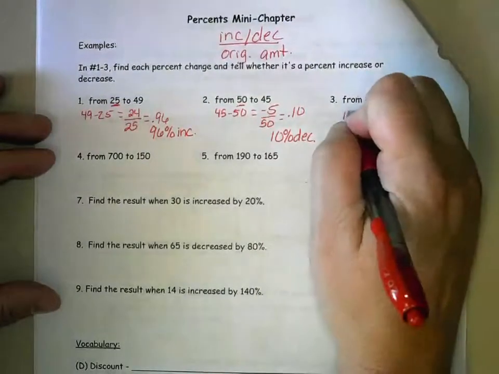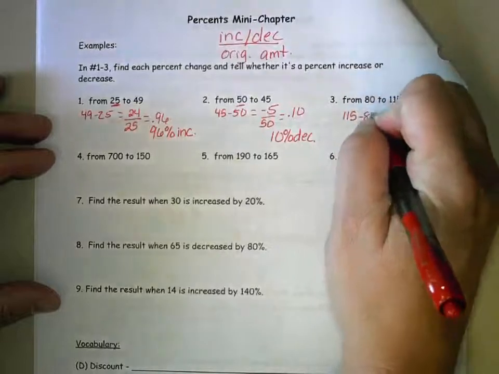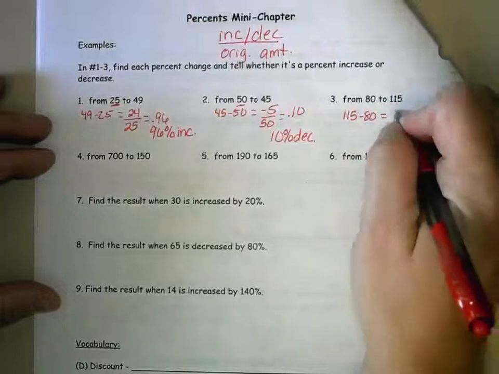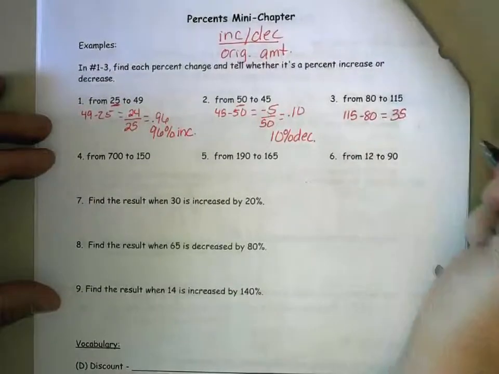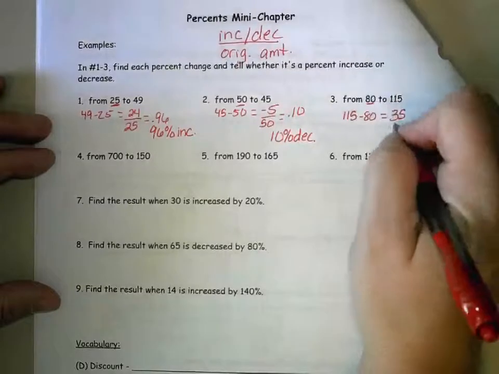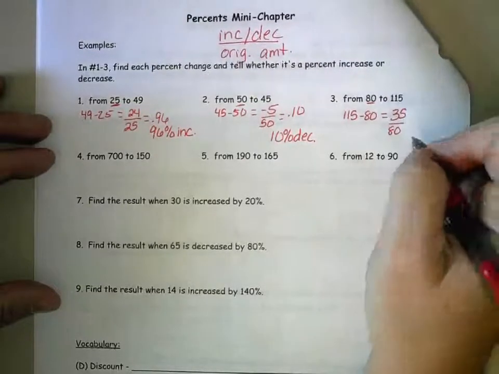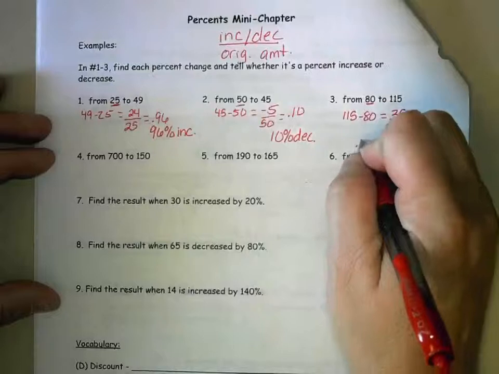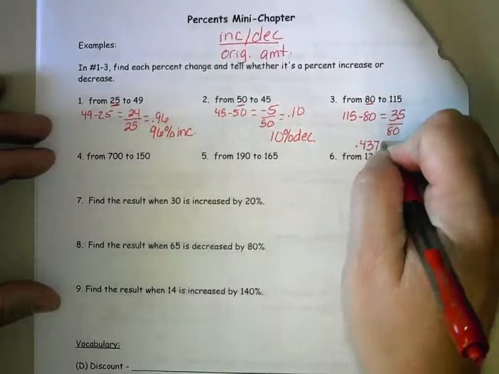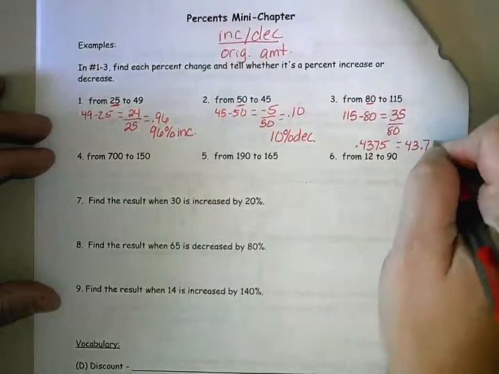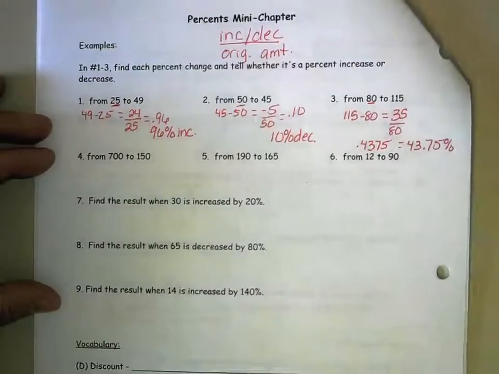From 80 to 115, we do 115 minus 80. If you subtract that, you get 35. Divide that by your original amount, which is 80. If you grab your calculator, 35 divided by 80 is 0.4375. So we would call that 43.75%.